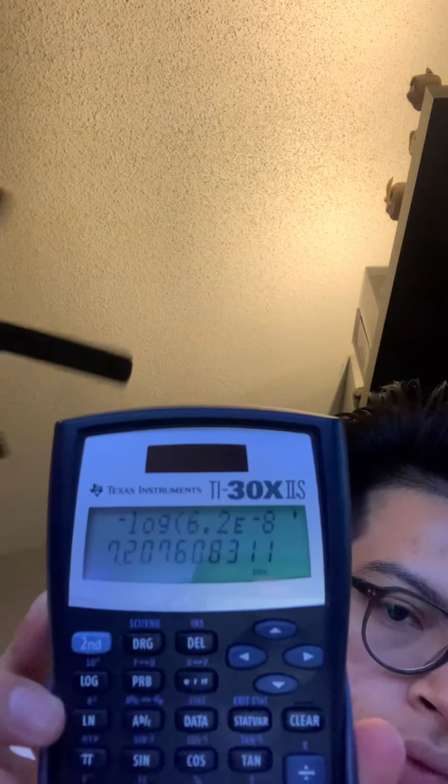So first I have to solve for the pKa. So to do that, pKa is equal to negative log times the Ka. So I'm going to do negative log times our Ka of 6.2 times 10 to the negative 8th. And that's going to give us 7.21.